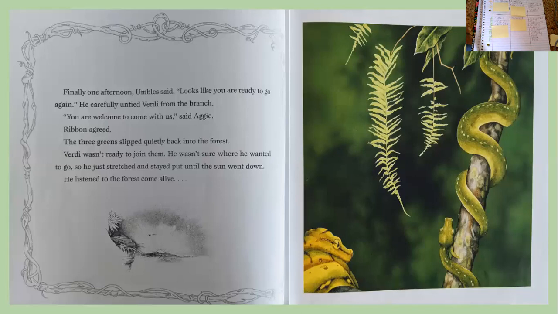Finally, one afternoon, Umbles said, "Looks like you are ready to go again." He carefully untied Verdi from the branch. "You are welcome to come with us," said Aggie. Ribbon agreed. The three Greens slipped quietly back into the forest. Verdi wasn't ready to join them. He was unsure where he wanted to go, so he just stretched and stayed put until the sun went down. He listened to the forest come alive.